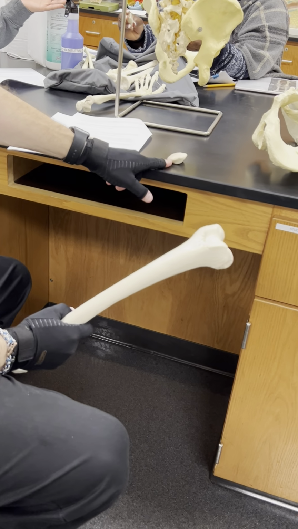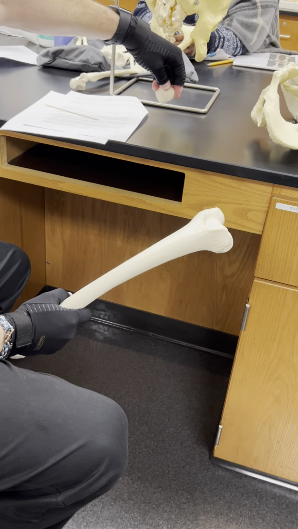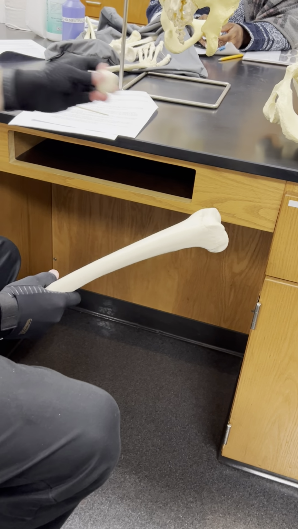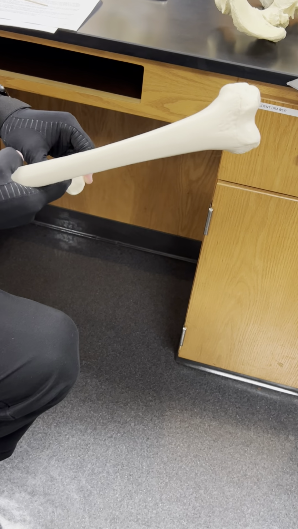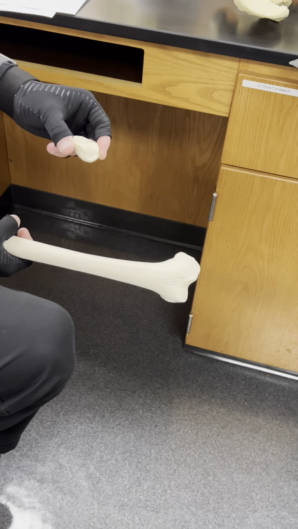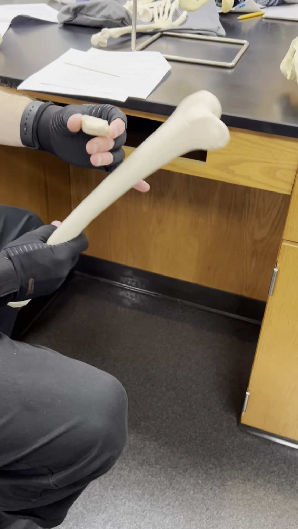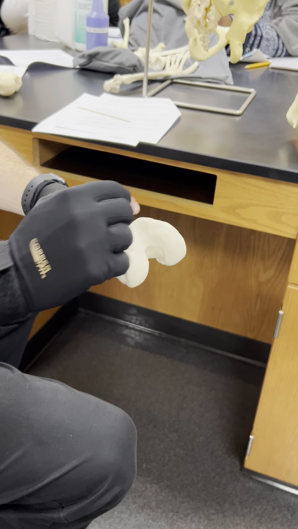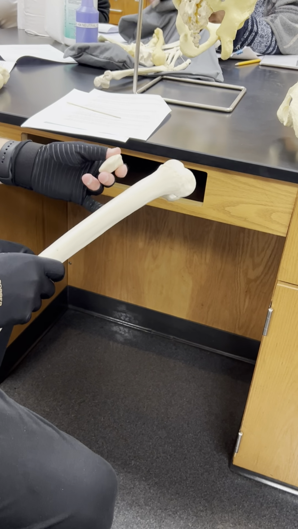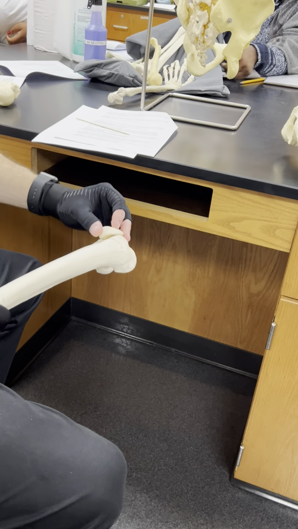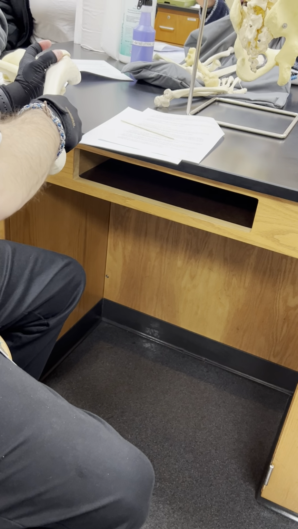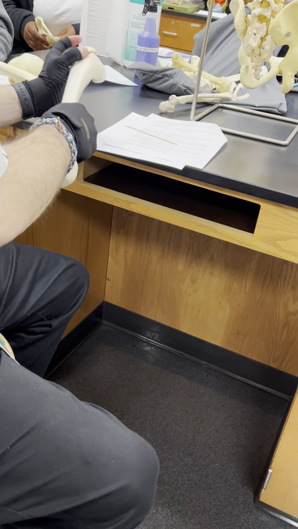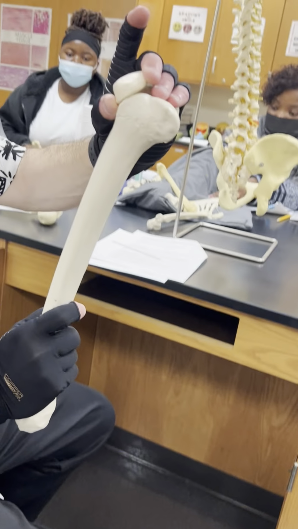There's a point, and on the back side of it, there's a big and a small articular surface. And if you notice here, there's a big and a small articular surface on here too. So guess what? They fit together, right? See that?